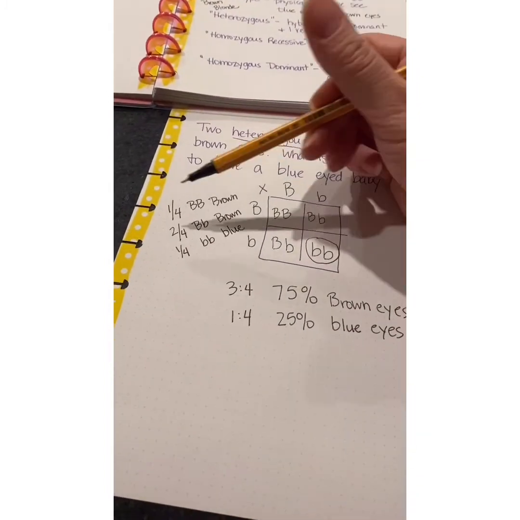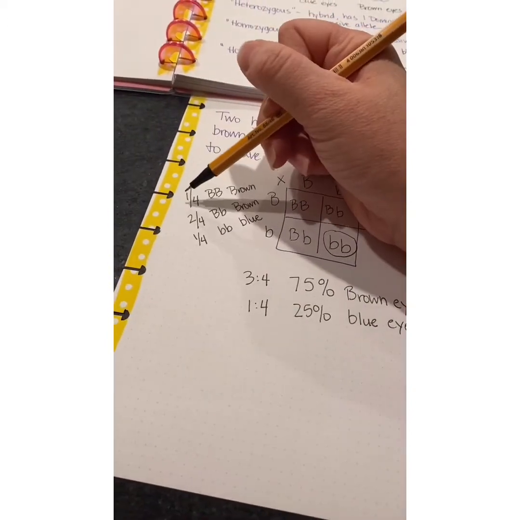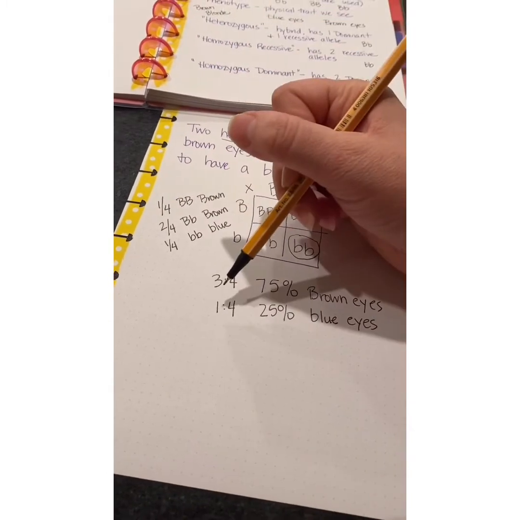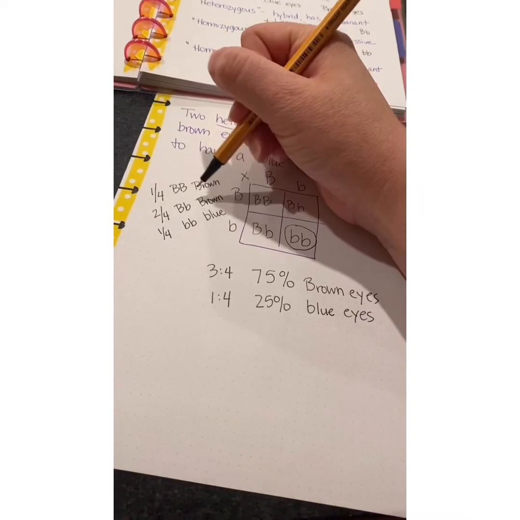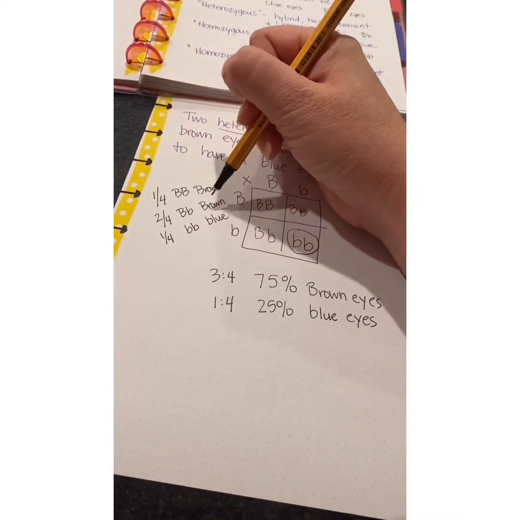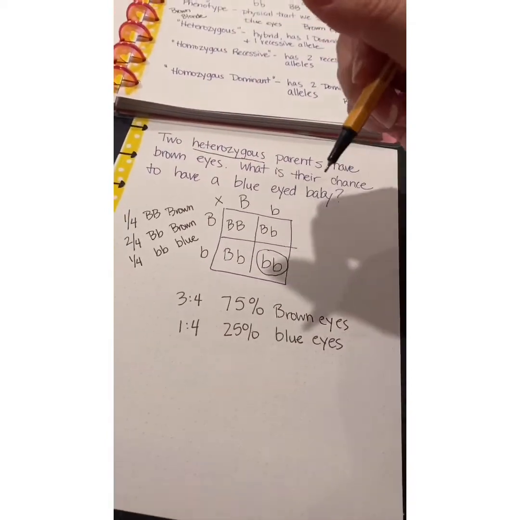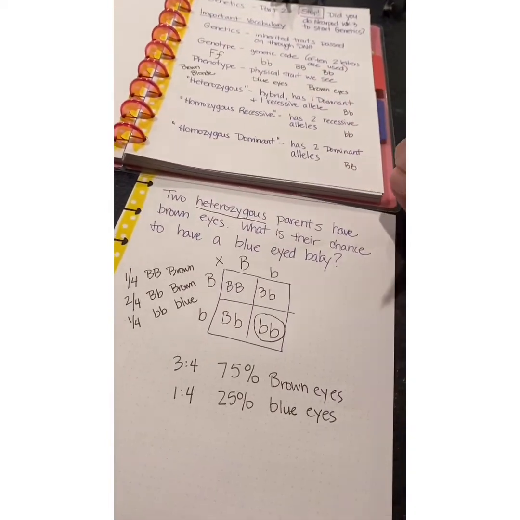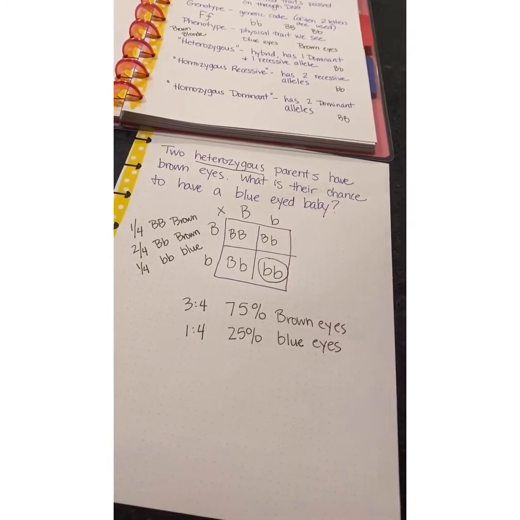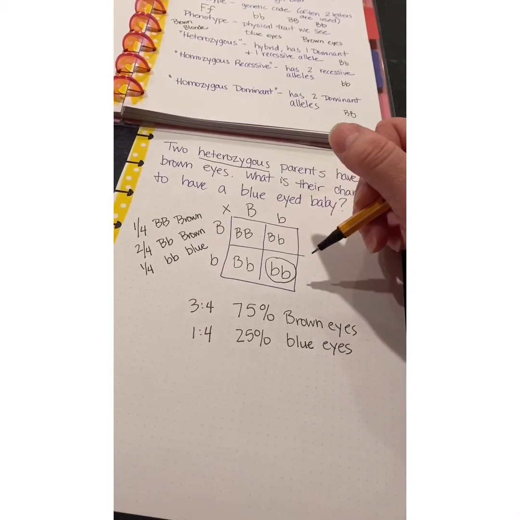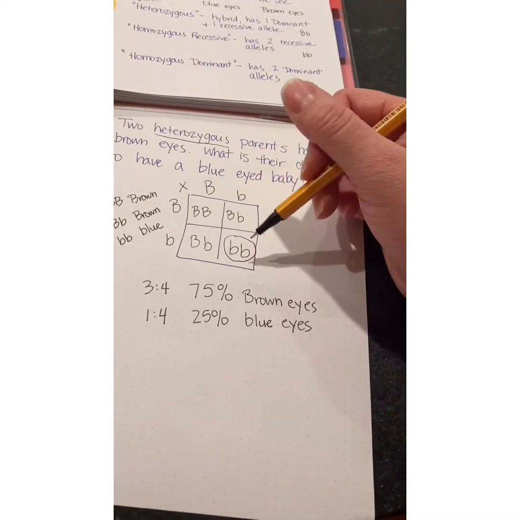So these two ways actually say the same thing, but do you see here how I combined? I combined 3 out of 4, 75%, because this is brown and this is brown. So we're getting 3/4, 3 out of 4 instances. These parents have a more likely chance of having a brown-eyed baby, but it still is possible that they could have a blue-eyed baby. I actually had a student a couple years ago where there were 4 brothers in his family, and 3 of them had brown eyes and 1 of them had blue eyes.